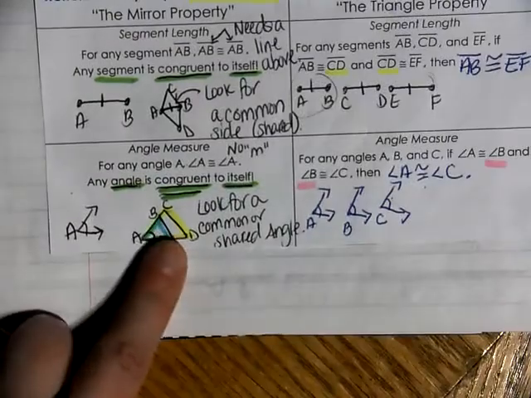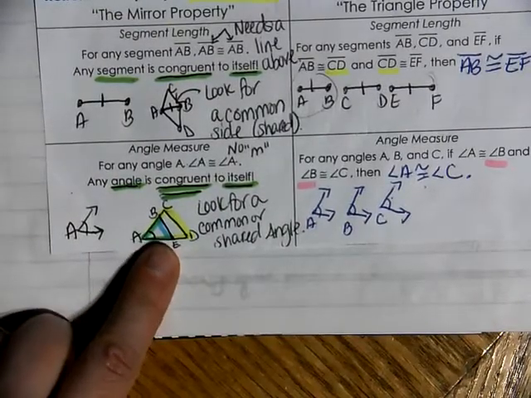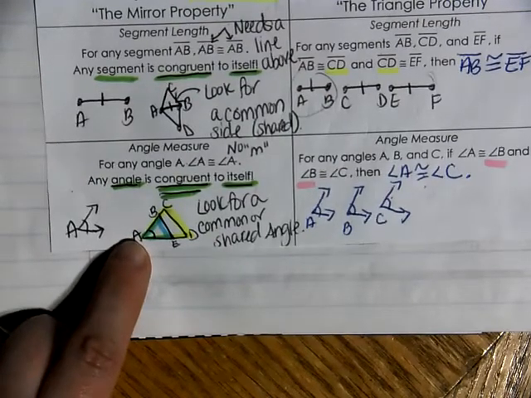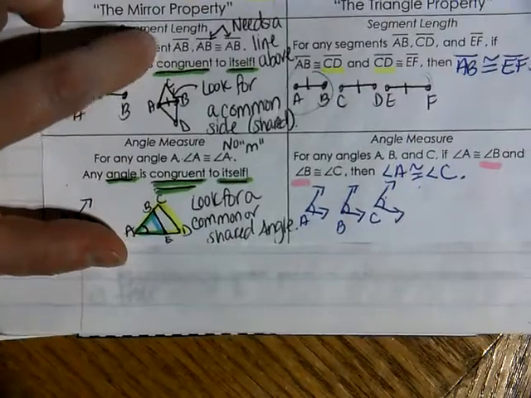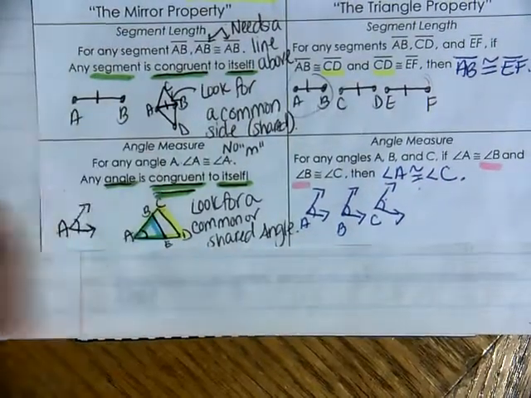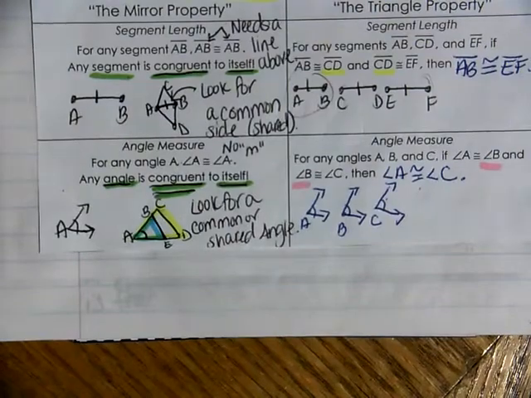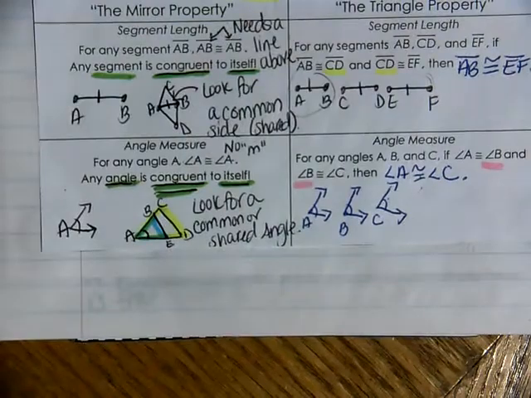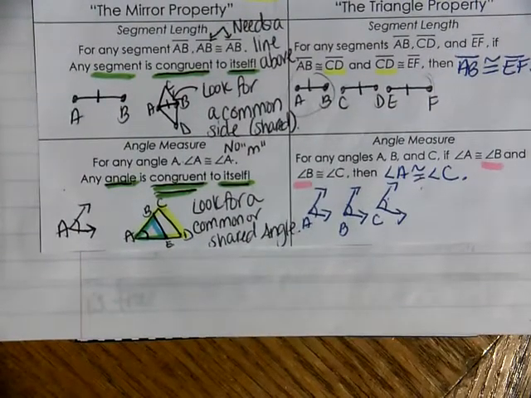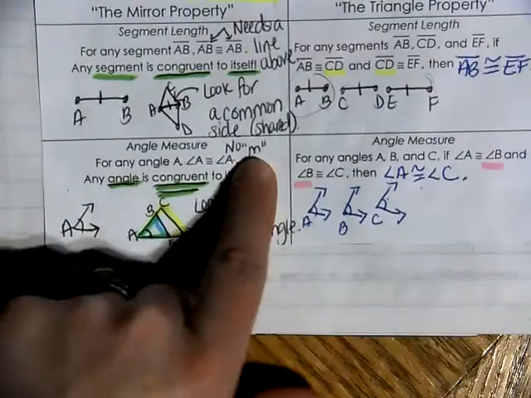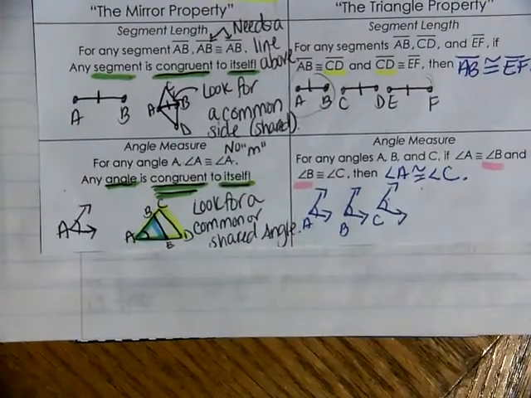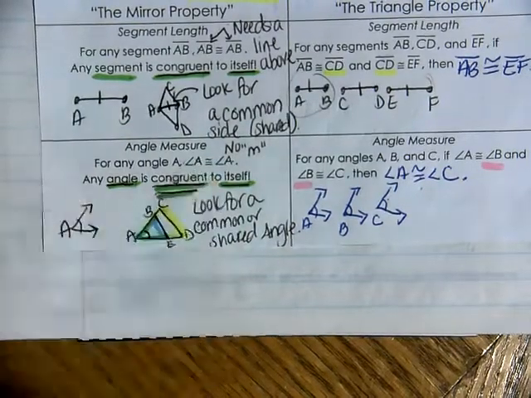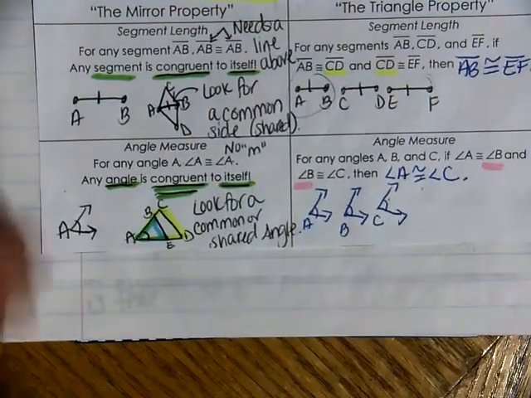Same thing if you have a triangle inside of another triangle. They would both share an angle, and therefore the angles are congruent to each other. Notice that whenever we're working with segment length, we need to have the line above because we are talking about a relationship and not an actual number. So that's why we have the line above, to represent a segment name. And with angle measures, we have no M. The M, remember, represents a number. And whenever we're talking about congruence, we don't want to talk about numbers. We just want to talk about a relationship.